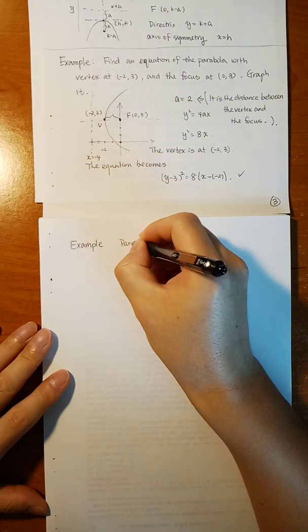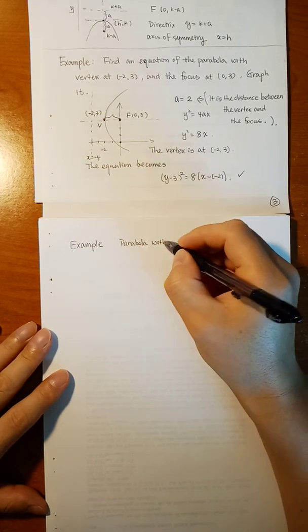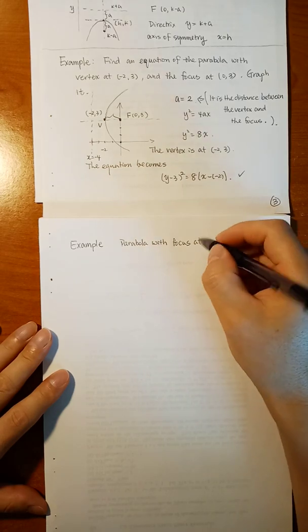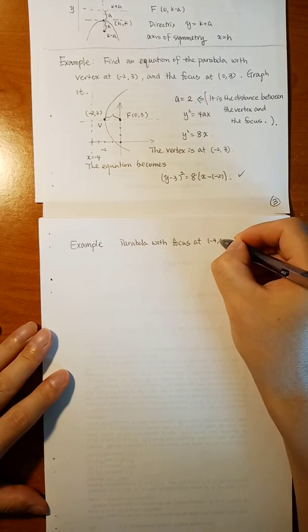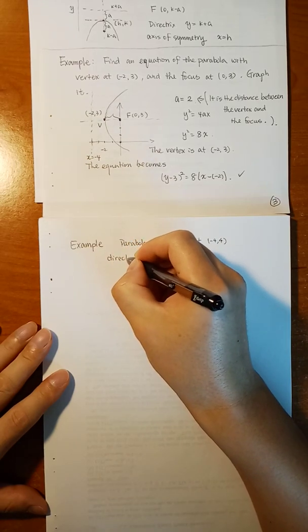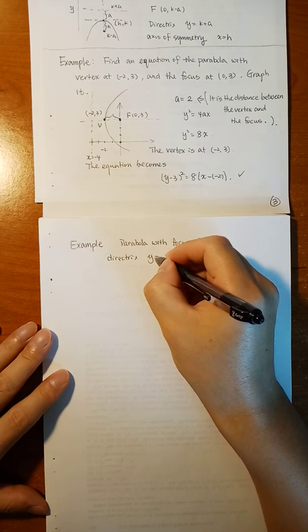Parabola with focus at -4, 4 and directrix at the line y equal to -2.